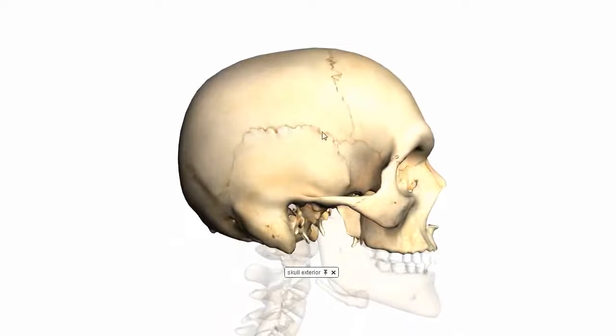and the squamous suture. So then you've got the other little sutures. So this one here, this tiny little suture separating the parietal bone from the sphenoid bone, is called the spheno-parietal suture. And then you've got the squamous part of the temporal bone separated from the sphenoid bone, so this is called the spheno-squamous suture.